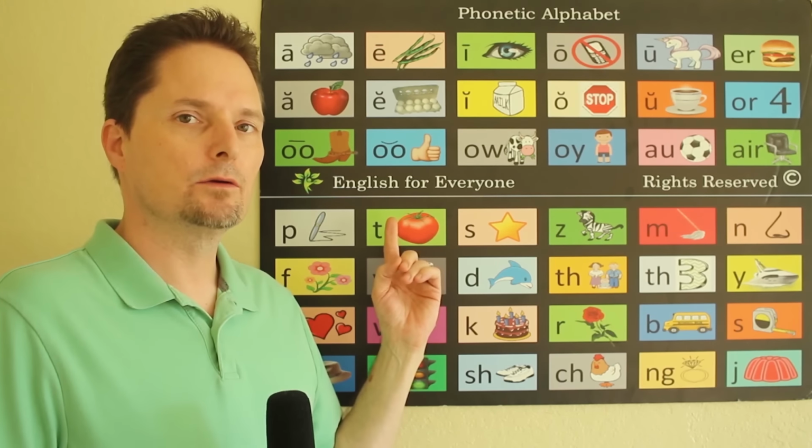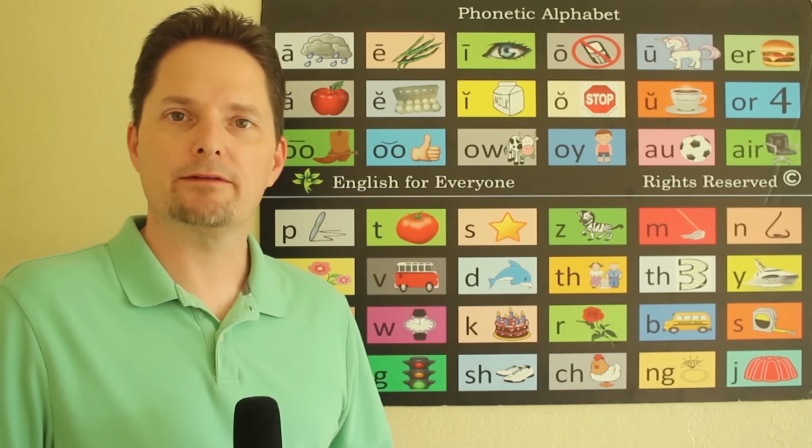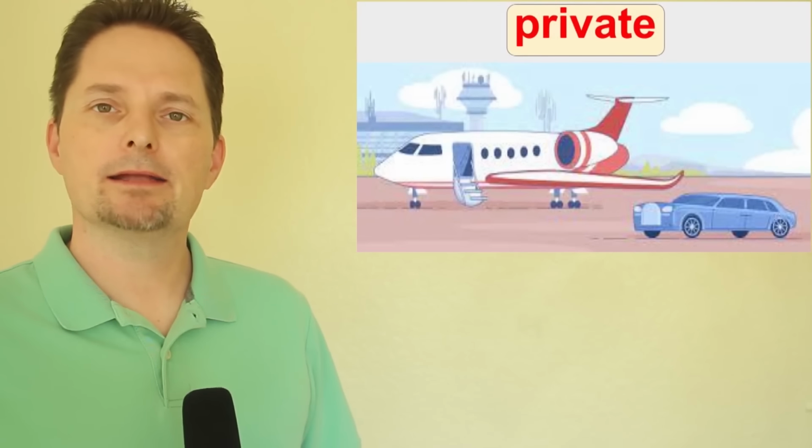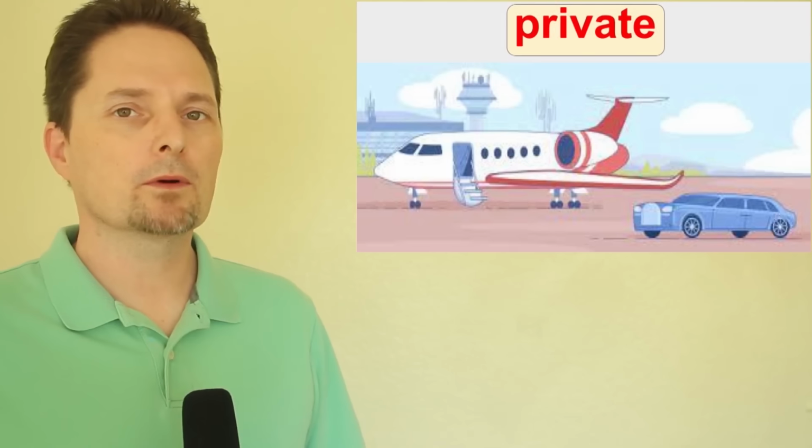Private. He has a private jet. So this is not a commercial flight. This is not a commercial plane. It's a private plane. It's a private jet. One person owns the airplane, so it's a private jet.